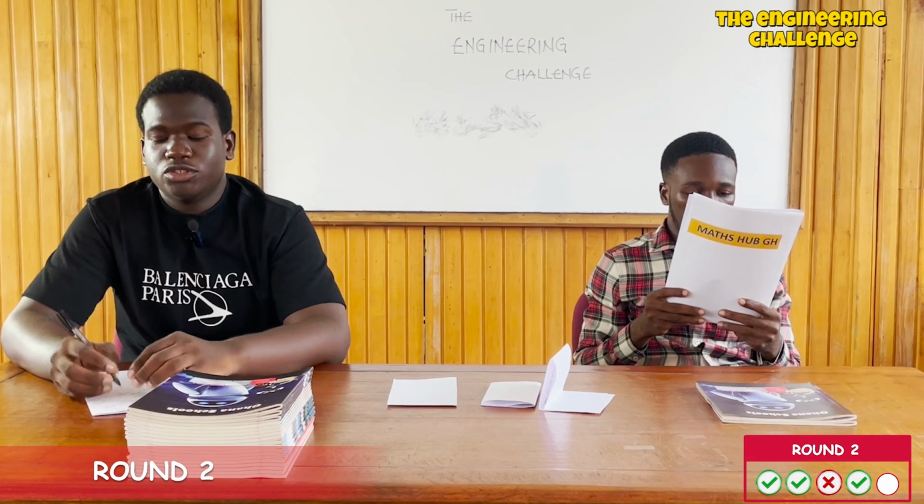The last question for this round. What is the function of a diode? The function of a diode is to allow currents to flow in only one direction. Okay, that's correct. So this brings us to the end of the second round. At the end of the second round, I have just two exercise books and Frank has 18 exercise books. So you are going to proceed to the third round, which is the true or false round.